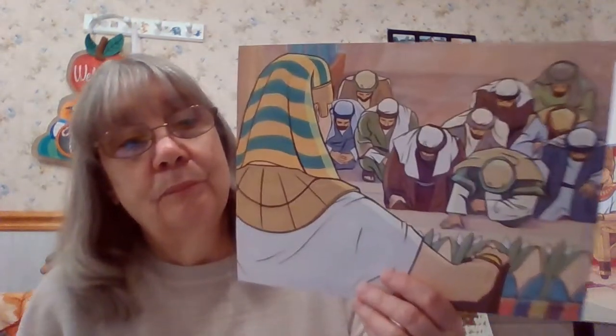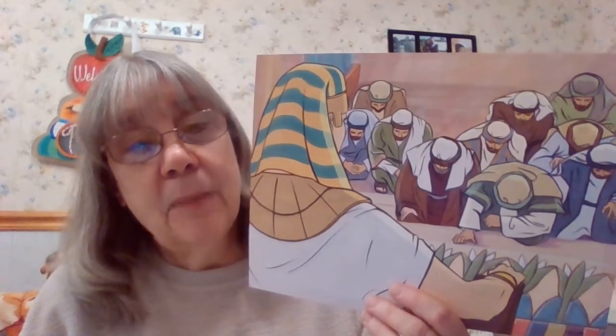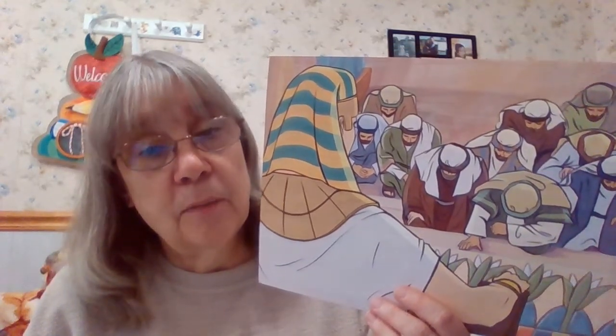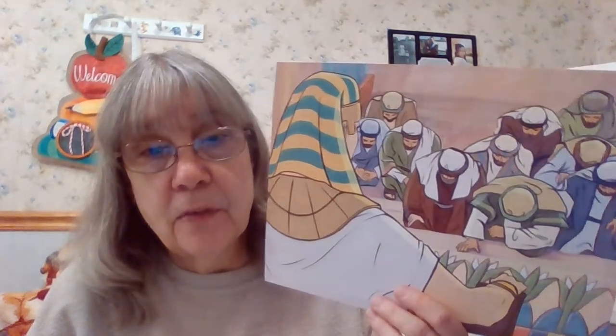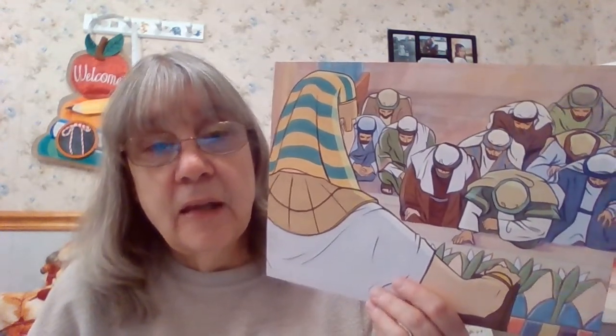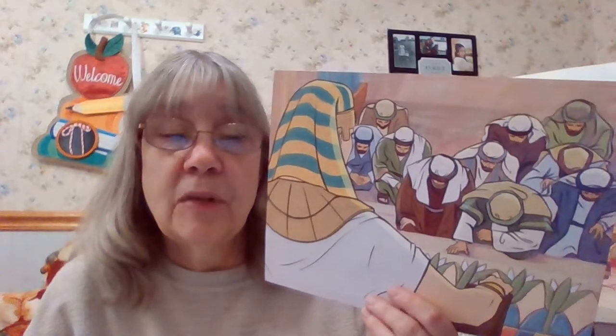And eventually, Joseph's brothers, those mean brothers, they ran out of food. And guess where they had to come to get food? They had to come see Joseph. And they bowed down to Joseph and begged him for food. And Joseph forgave his brothers. And he welcomed them to come down to Egypt and stay with him.